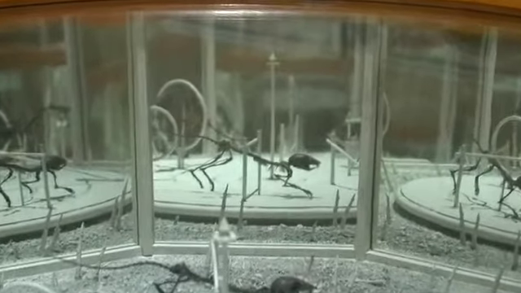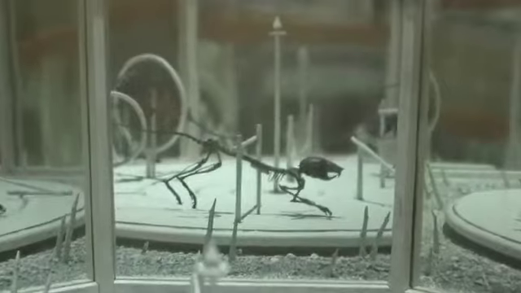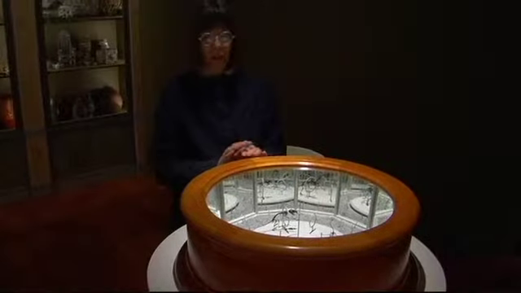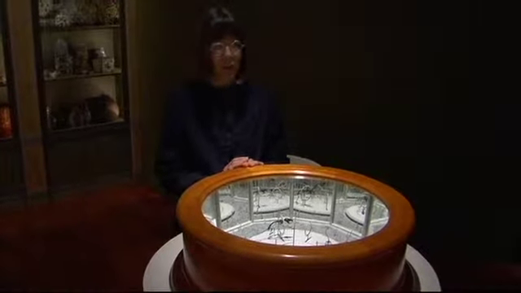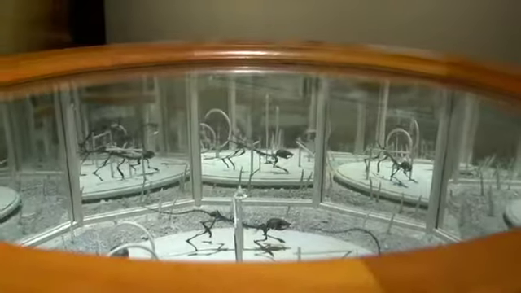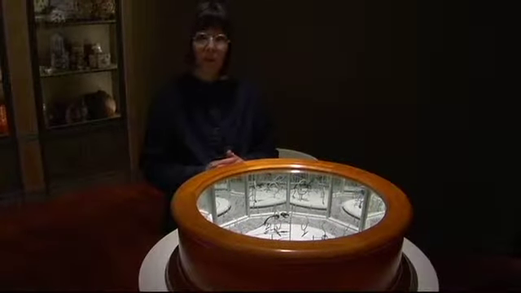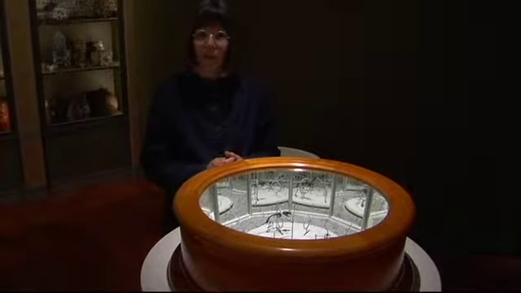Another reason that the mirror images like this tended to be found in cabinets of curiosities is because mirrors were rare. So being able to see what a mirror could do was something that was valued and by its nature at that period curious.